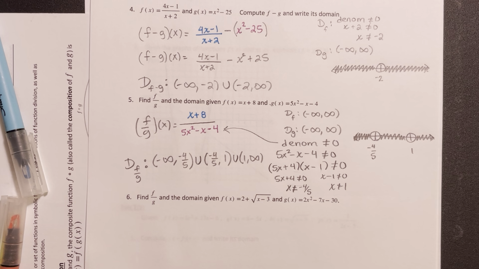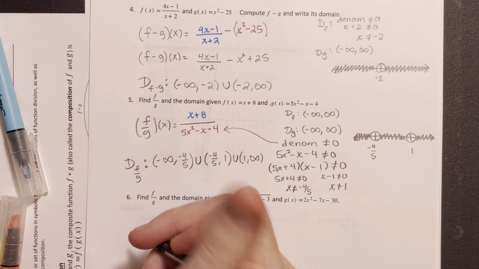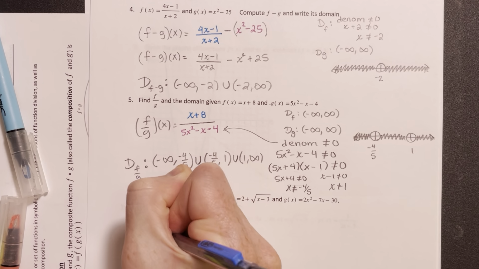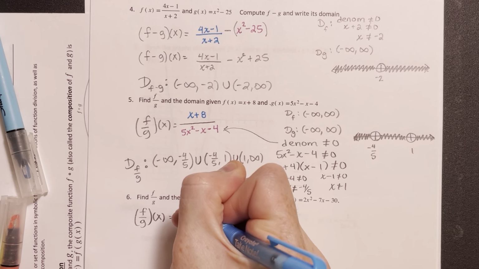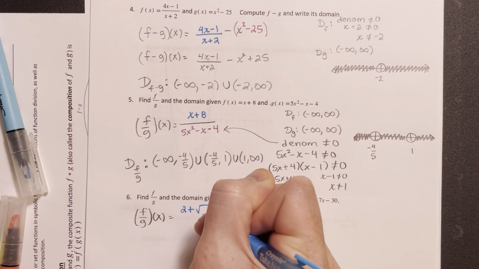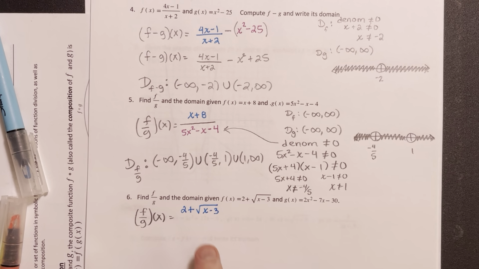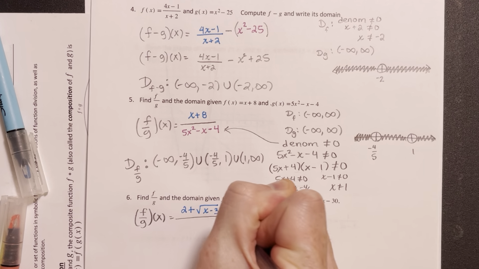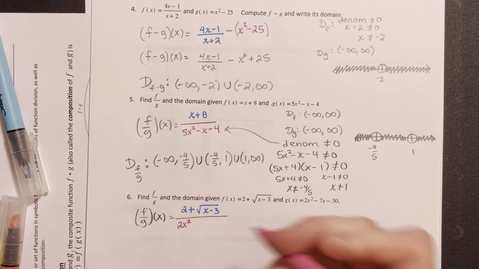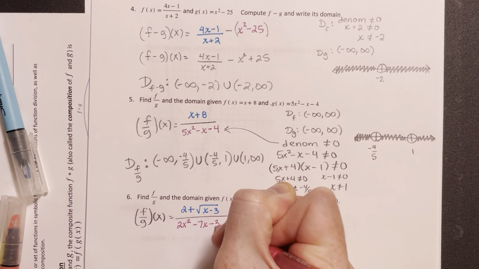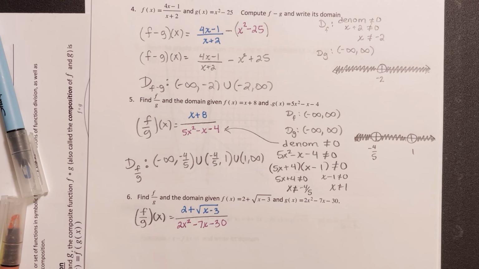In number 6, we're still doing division. So we have f divided by g of x. So we're going to make sure we have that function notation. F is going on top, which is 2 plus the square root of x minus 1. Automatically, I know that's going to have restrictions because it has a square root somewhere. Divided by g, so 2x squared minus 7x minus 30. Again, we're not going to be able to simplify this any further.